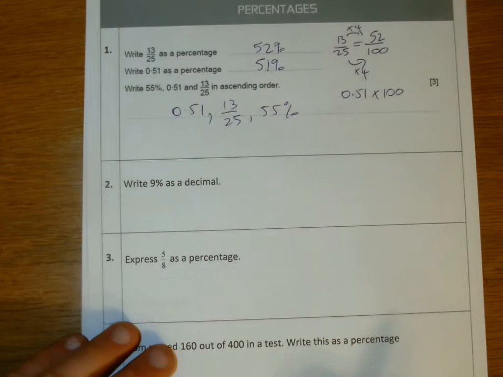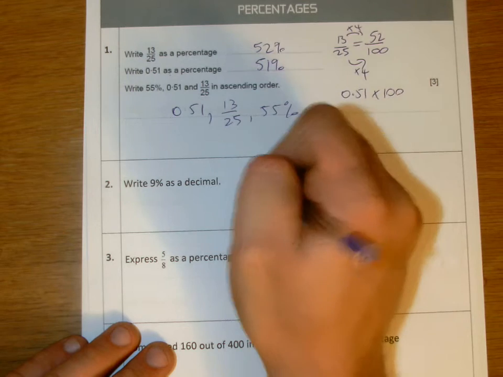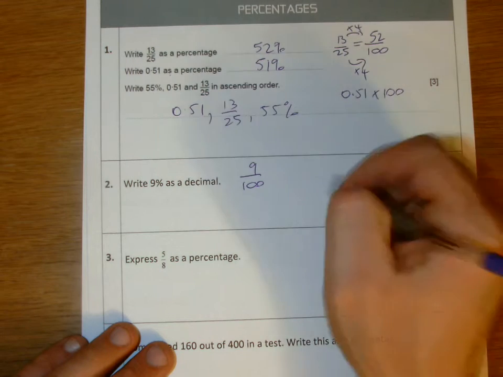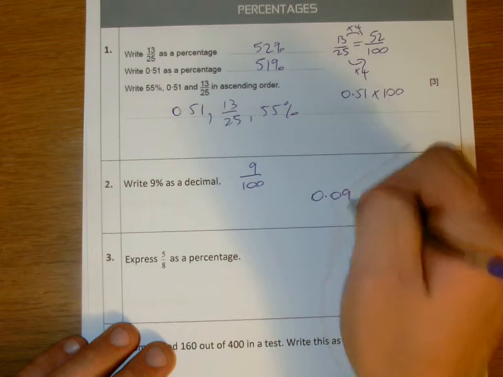Number 2, right, 9% as a decimal, so don't forget now that's 9 divided by 100, so that's 0.09. Of course, that's what 9% is as a decimal.